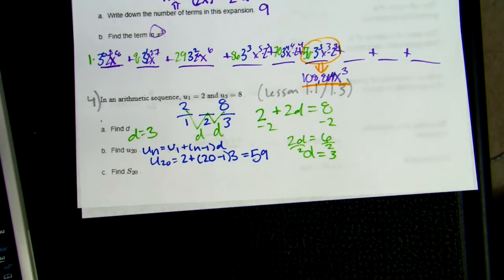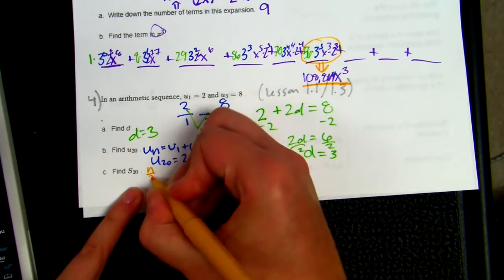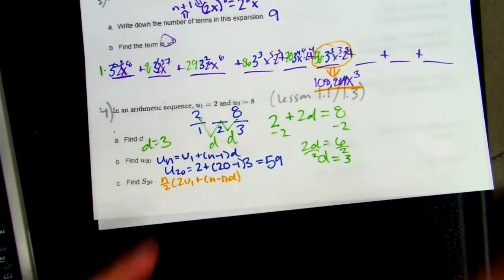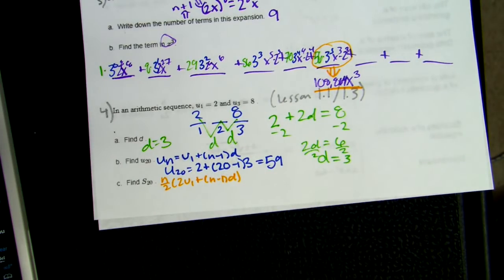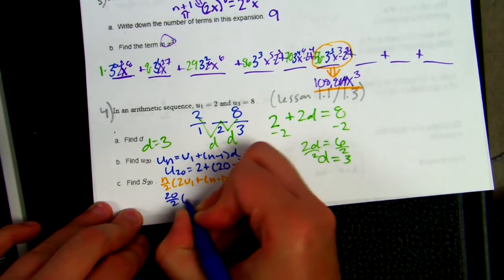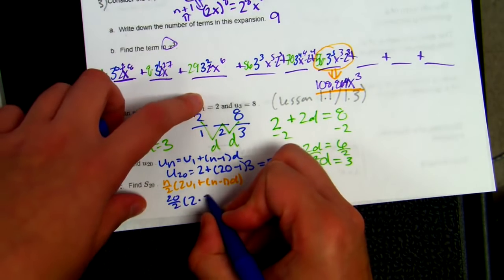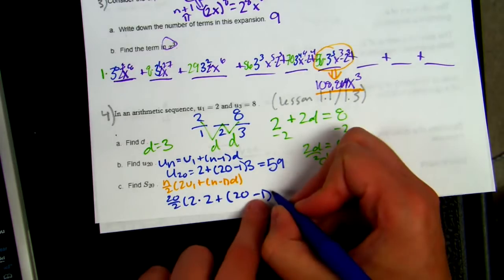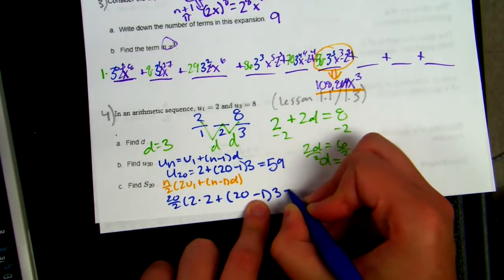This one asks me to find the sum of the first 20 terms. Once again, my formula is going to be n over 2 times u1 plus n minus 1 times d. Filling in everything I know, I have 20 over 2 times my first term, which is 2, plus n, which is 20, minus 1, times our common difference of 3.